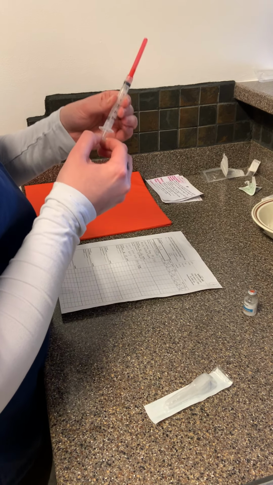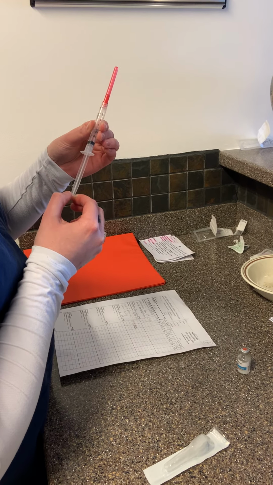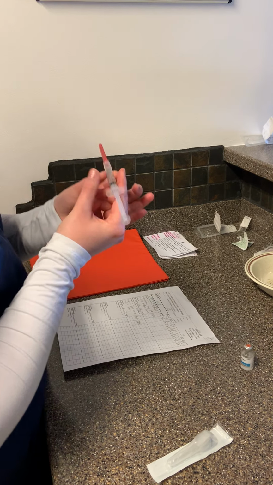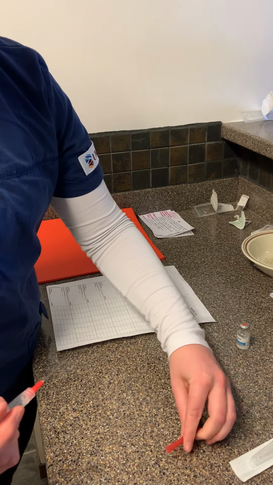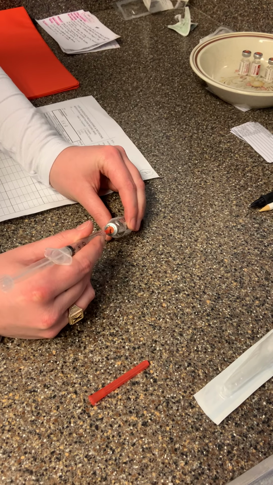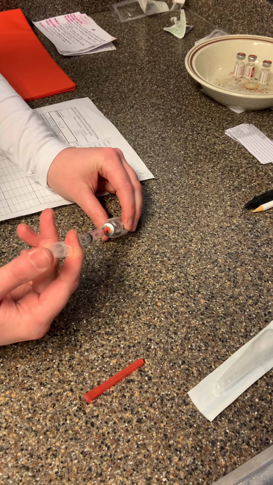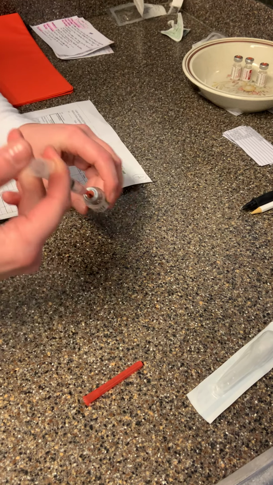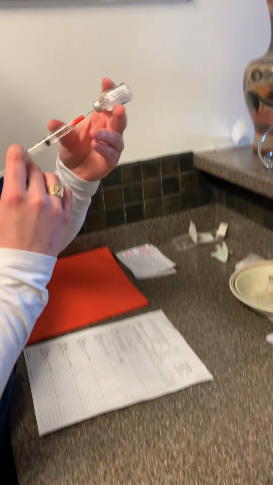While that is drying, I'm going to draw up 3 milliliters of air. So now the vial is dry, so I'm going to inject the 3 milliliters of air into the vial, and then I'm going to start drawing up my medication.